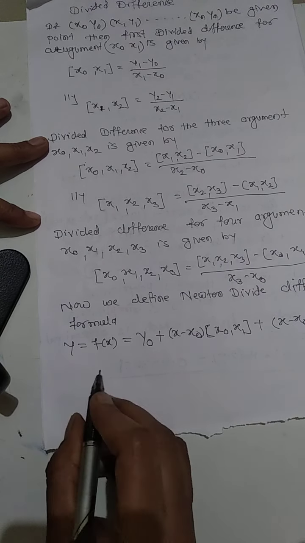This formula is used to find out the function of y.